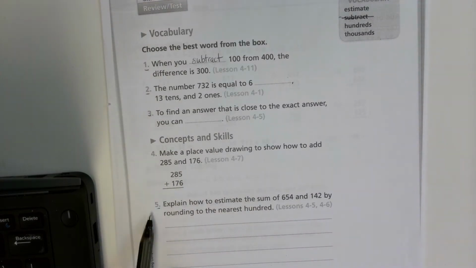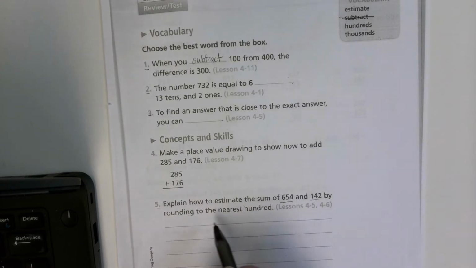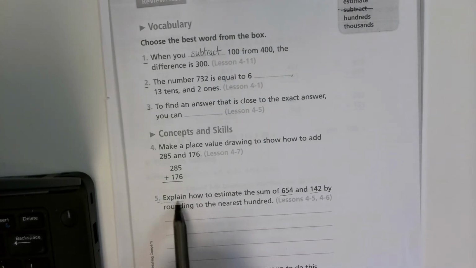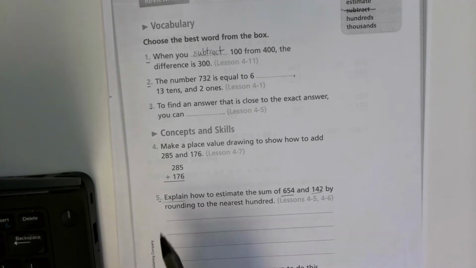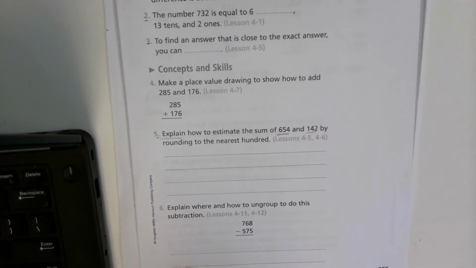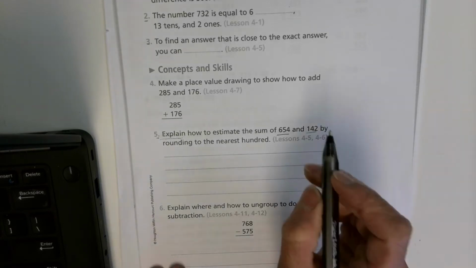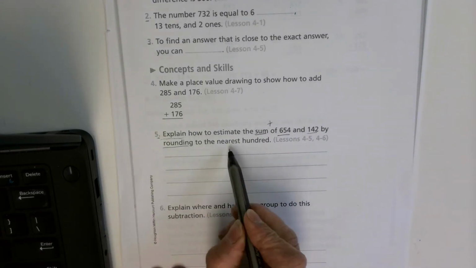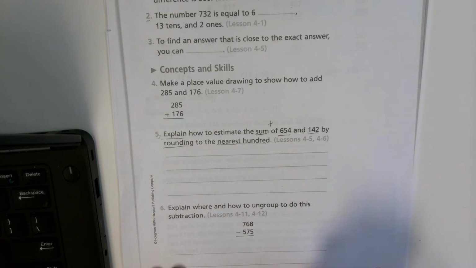So for number 5, it says explain how to estimate the sum of 654 and 142 by rounding to the nearest hundred. I thought maybe I would do this one with you because it's an explain problem, which you'll get to do number 6 on your own. When I'm explaining, I need to use words. So for number 5 and number 6, you're using words just like a puzzled penguin. It's asking me how to estimate the sum of 654 and 142 by rounding to the nearest hundred. Sum tells me I'm adding, and right here it's telling me to round to the nearest hundred. So how would I do that?